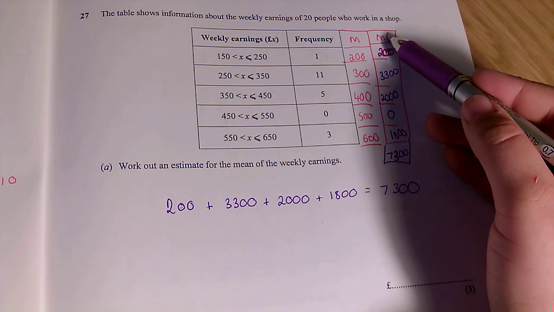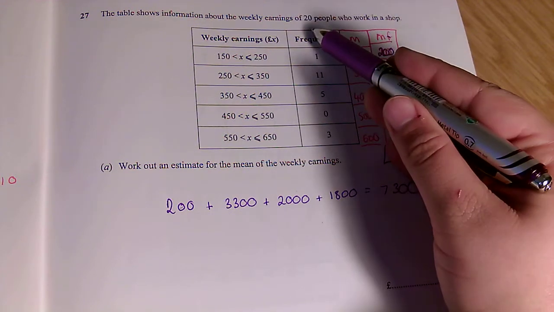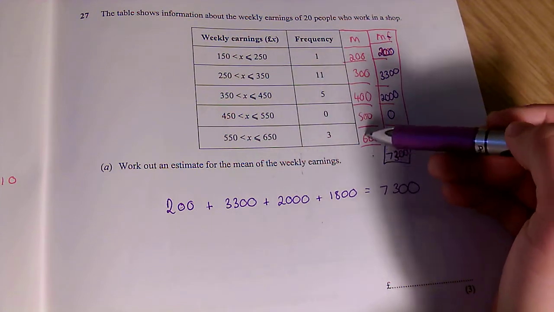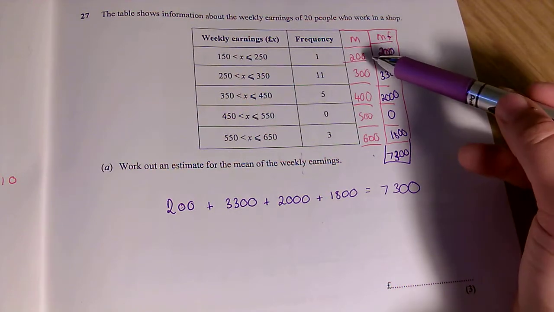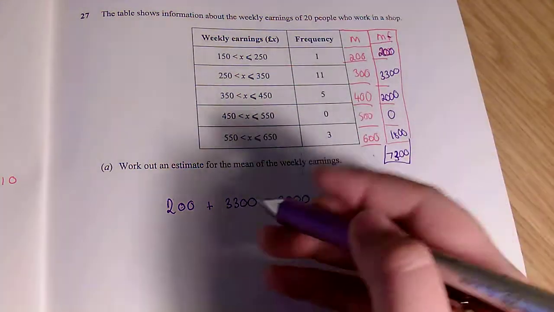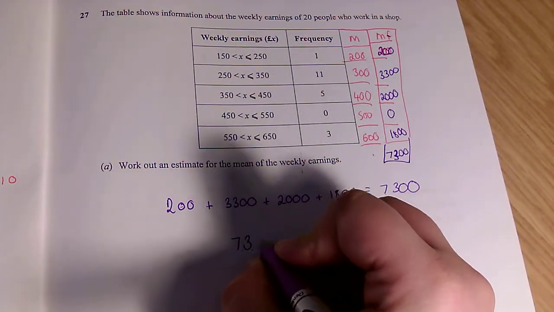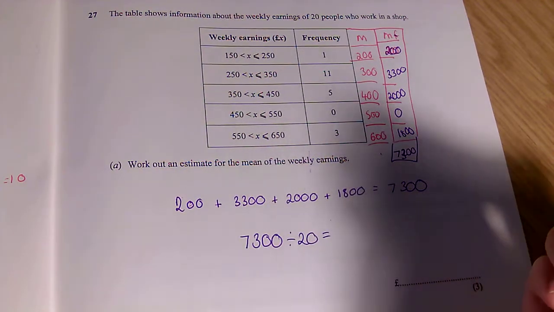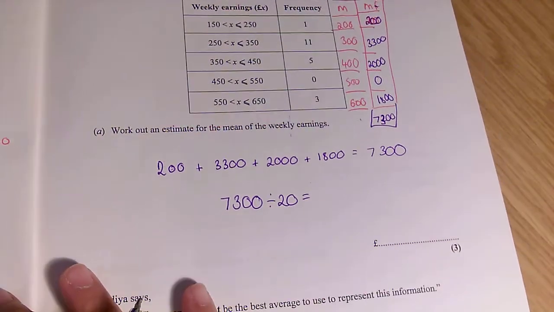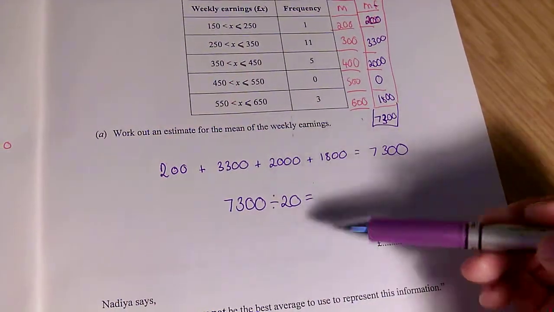Normally I'd probably want to work out the total of the frequencies, but it's given to me. So we know that mean is add then divide. We've added our midpoint times by the frequency together. So we now need to divide by how many there are. 7,300 divided by 20. You can use whichever method you like to use, whichever makes it easier for you.